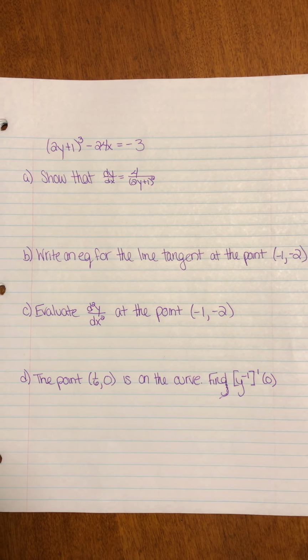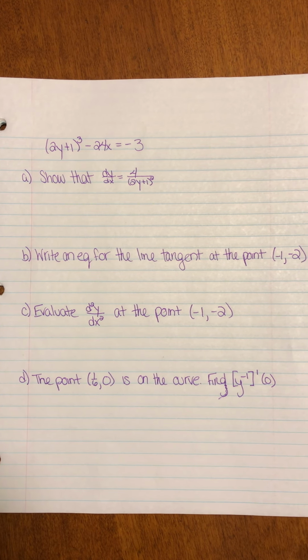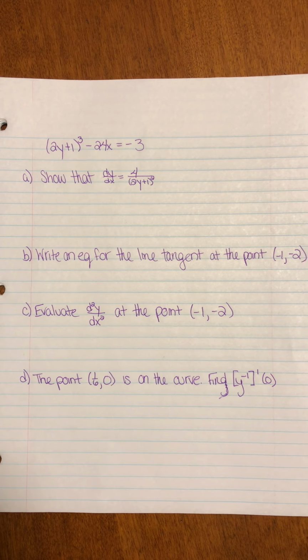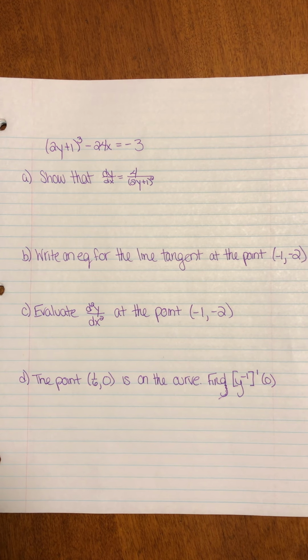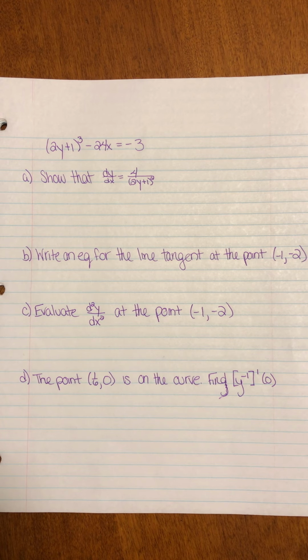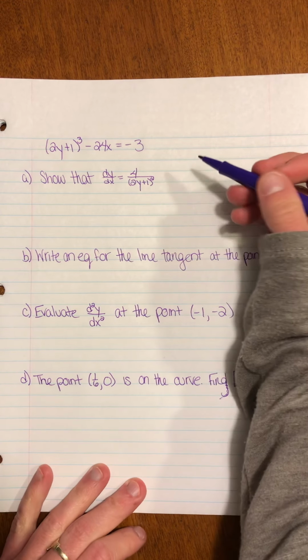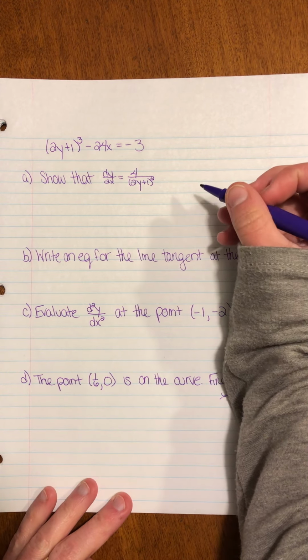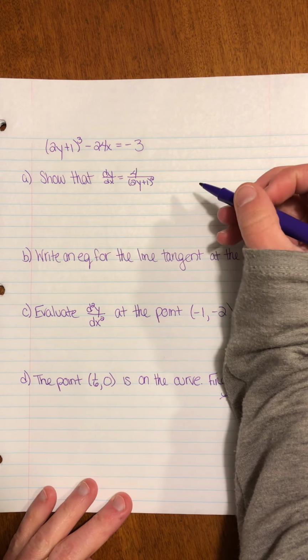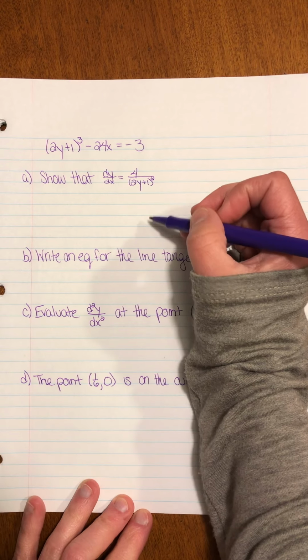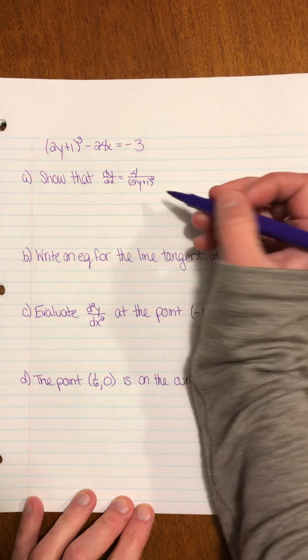Alright guys, so I'm going back to my old method of doing this, just because I think it'll be a little bit faster for me to do it by hand than try and do it on the computer. Alright, so we've got (2y + 1)^3 - 24x = -3. We want to show that the derivative equals 4 over (2y + 1)^2.